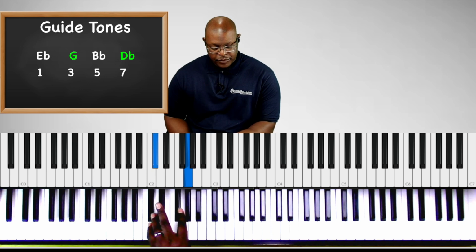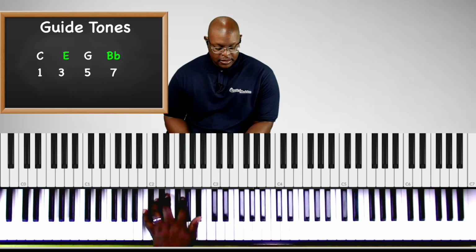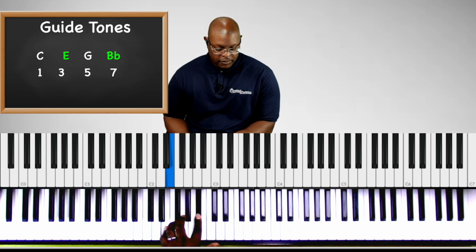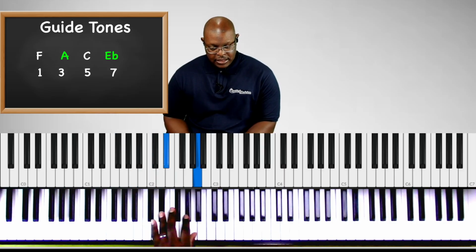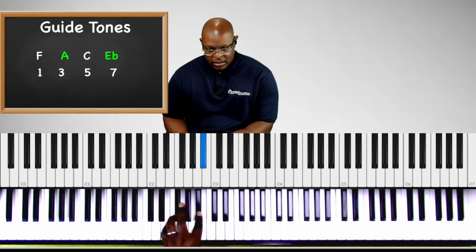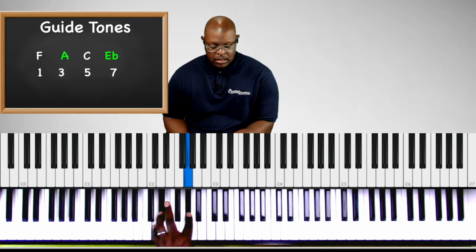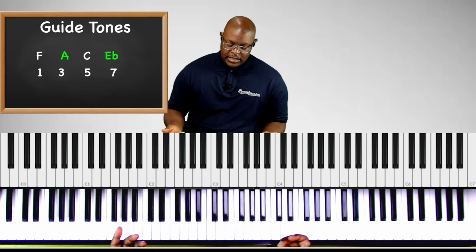You see that? For C7, the third is E, and so there we go. For F7, the third is A, the seventh is E flat. So look at that, C7, F7, B flat 7. So it's all really close together. So it makes it really easy to play.